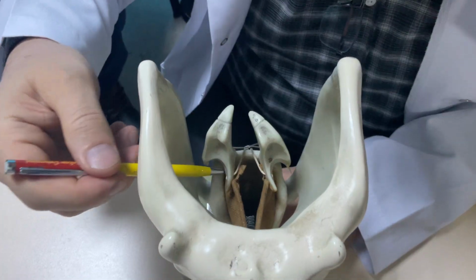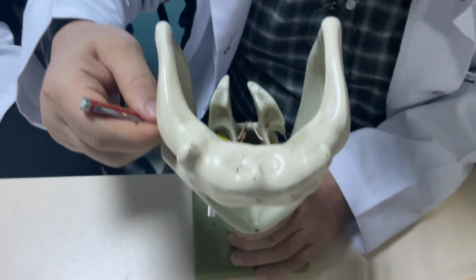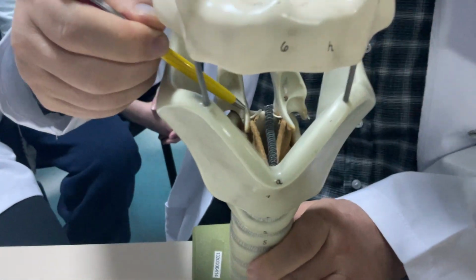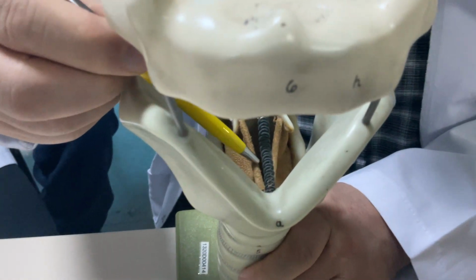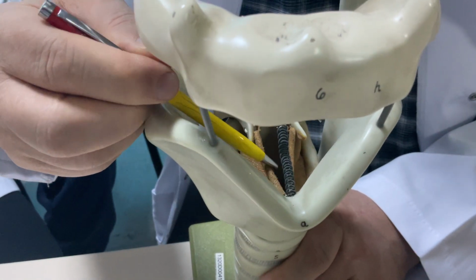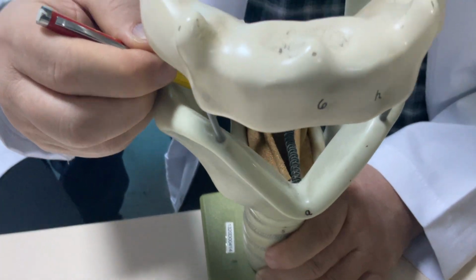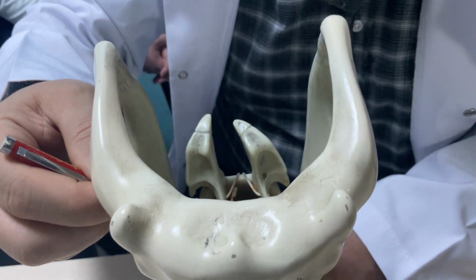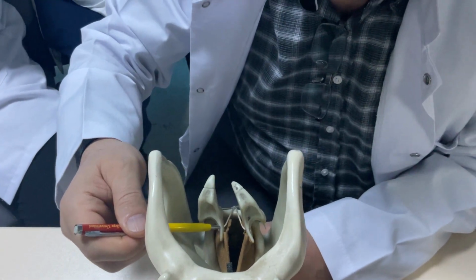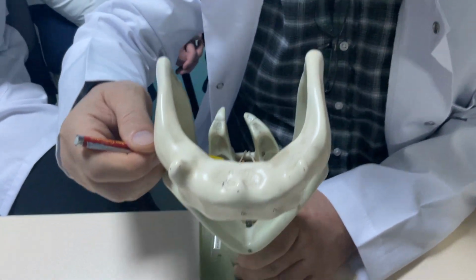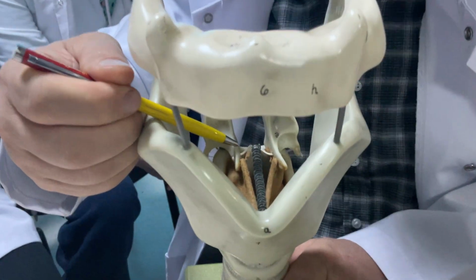These vocal processes project anteromedially. These are the vocal processes. Here you have the vocal ligaments and vocal folds. The posterior end of the vocal ligaments is attached to the vocal processes of the arytenoid cartilage.